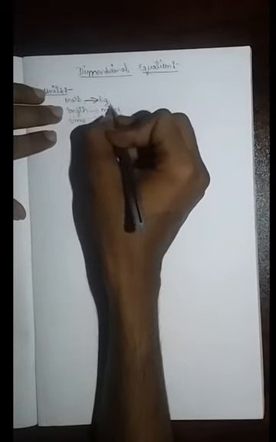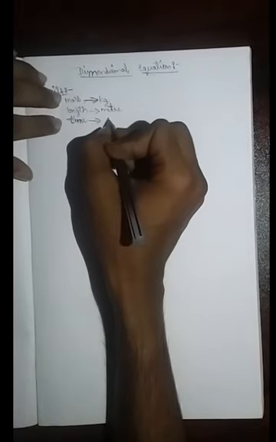So mass is measured in kg, and length is measured in meter, and so on. There are 7 fundamental units for which we have different units assigned. So time is measured in seconds.